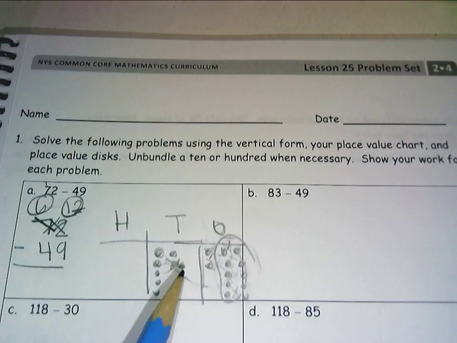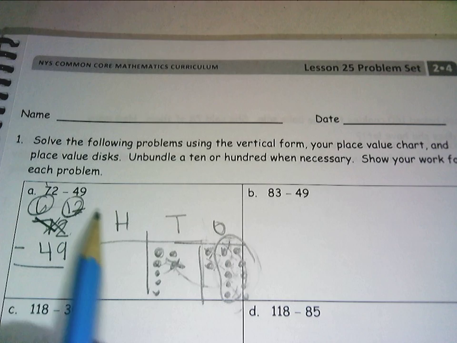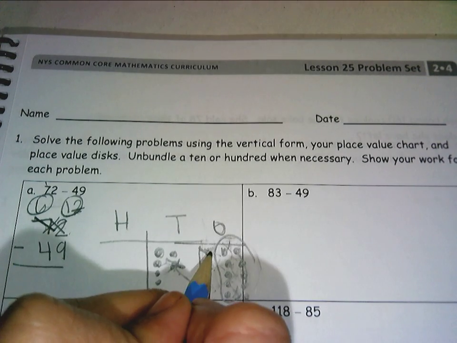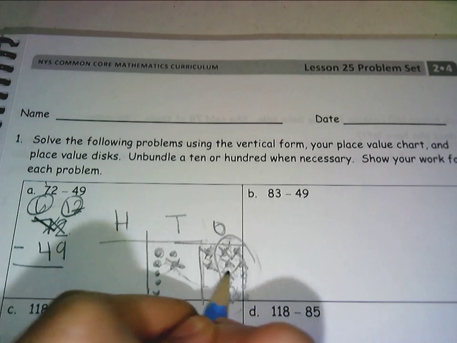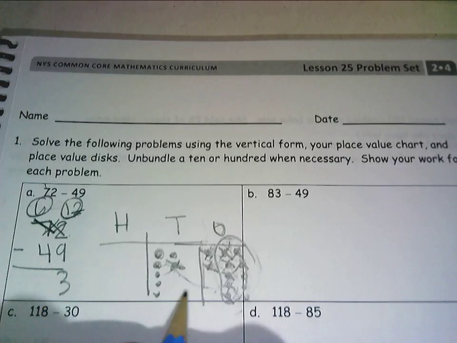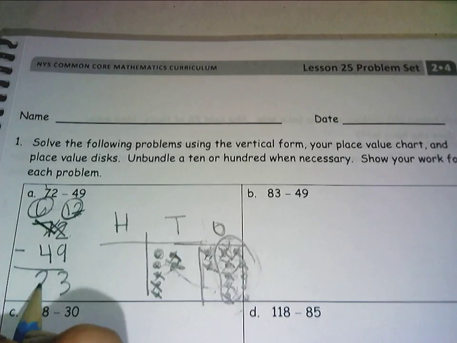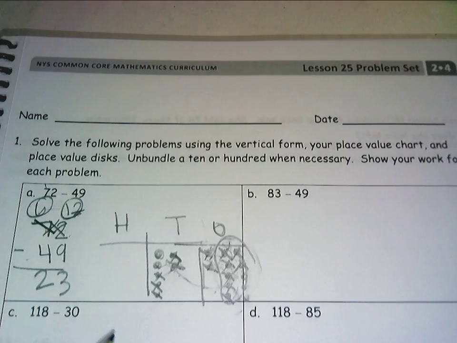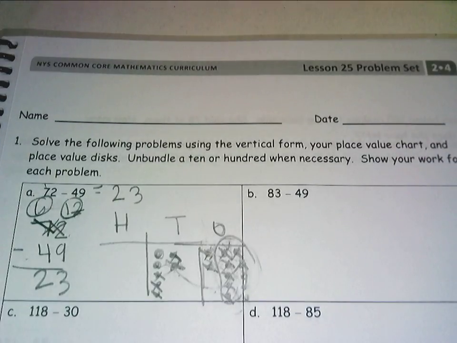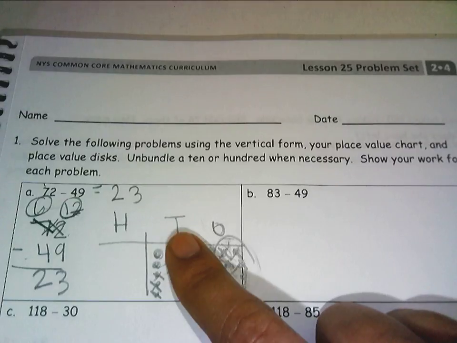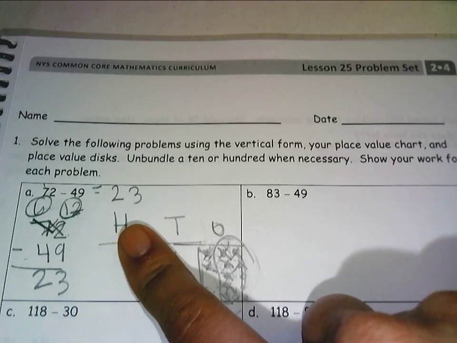Okay, so remember, once you regroup, you need to regroup over here. 7 becomes 6, 2 becomes 12. Now I can subtract. So we're left with 3, and then subtract 4. That's 2. Okay, 6 minus 4 is 2. So our answer is 23. Okay, so you want to draw that place value chart and the vertical equation in the box. Try to draw as small as possible.